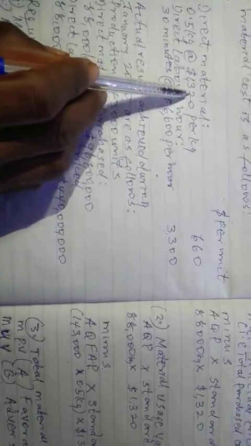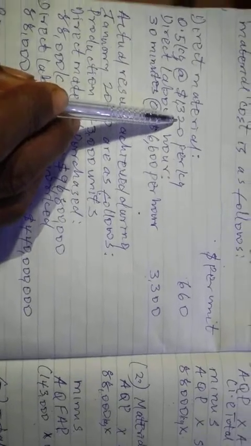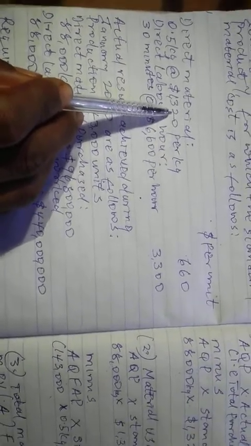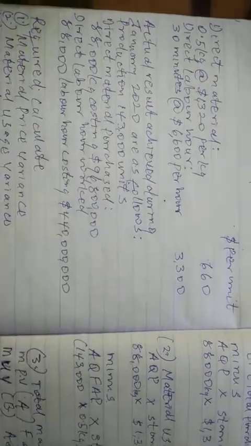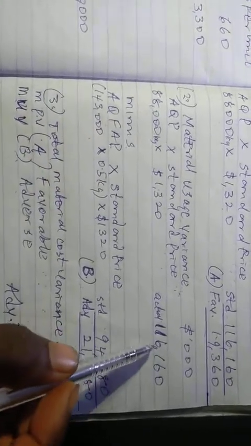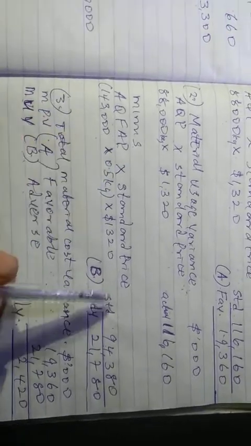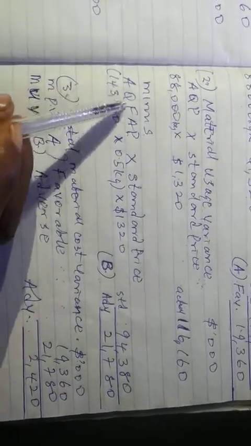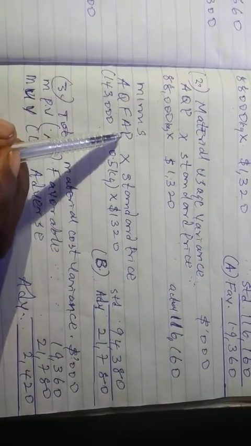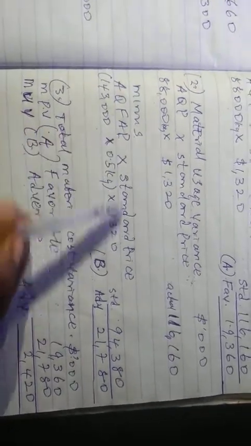Times standard price. As I've already explained, you can see that it is very easy, but if you don't pay attention as I'm explaining, it is somehow difficult. Just bear in mind the tips I've given. Multiply it, giving you 116,160,000.